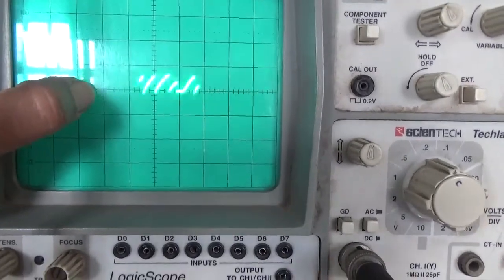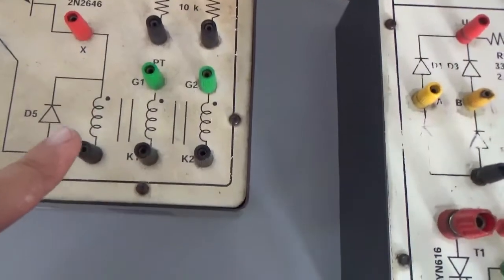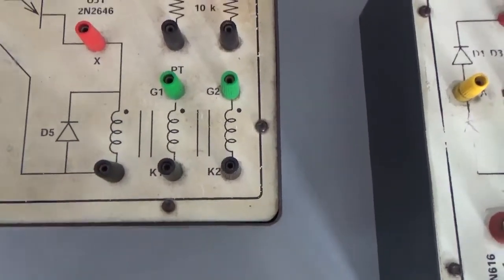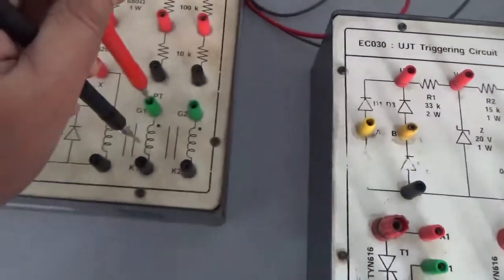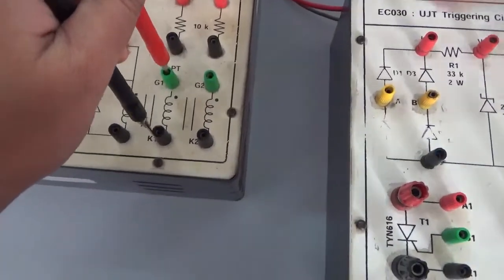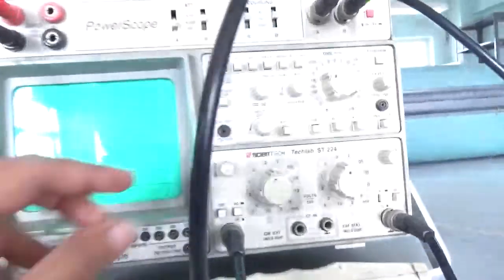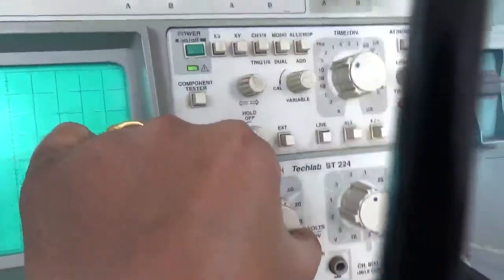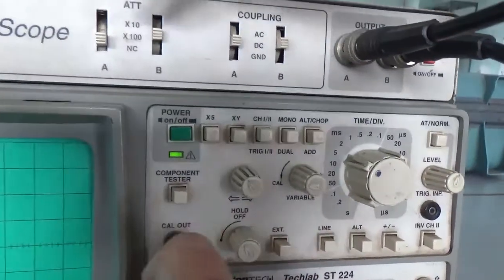Whenever the capacitor discharges, that voltage will appear across the primary of the transformer, right? So this will be transformed to the secondary. Now I am showing the pulses across the secondary of the transformer. Now you can check here the pulses of the transformer.